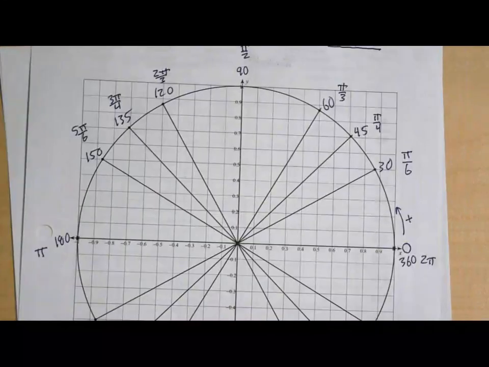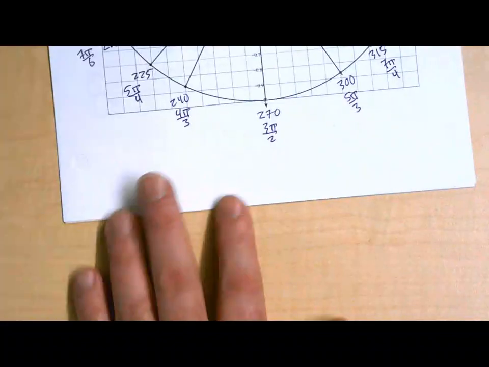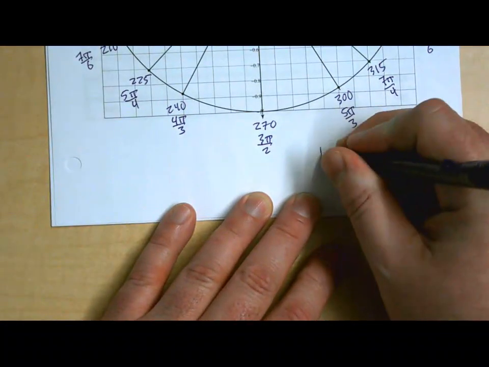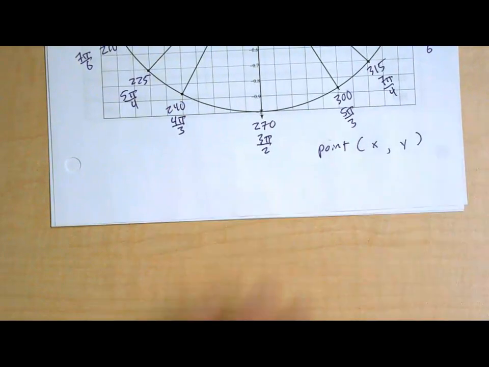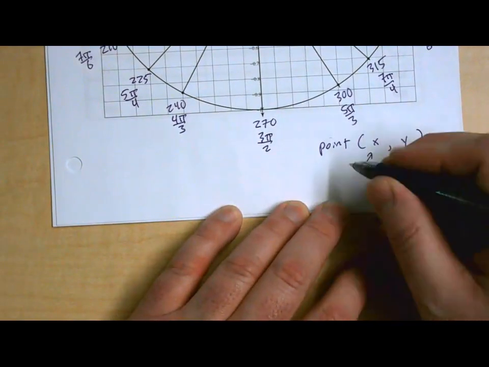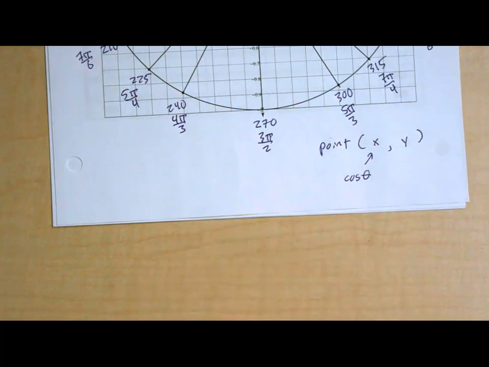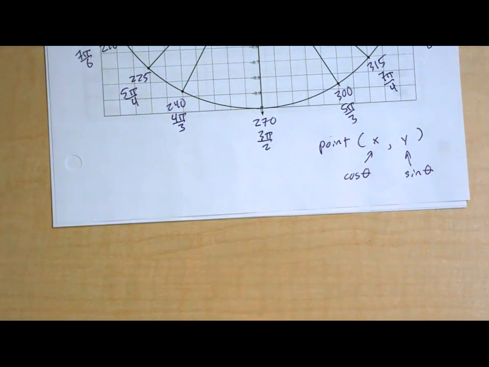So I'm going to go back to this page. Could you guys go back to your unit circle with me, please? And I want to write down our key observations. On the unit circle, any point on the unit circle is going to have an x and a y coordinate, and the x-coordinate is always going to equal the cosine of the angle, and the y-coordinate is always going to equal the sine of the angle. So x goes with cosine, y goes with sine. This is one of those deep, deep connections that we're going to use over and over and over again.